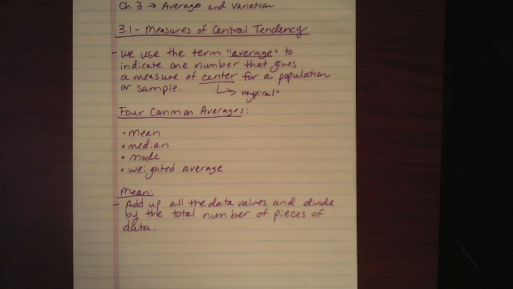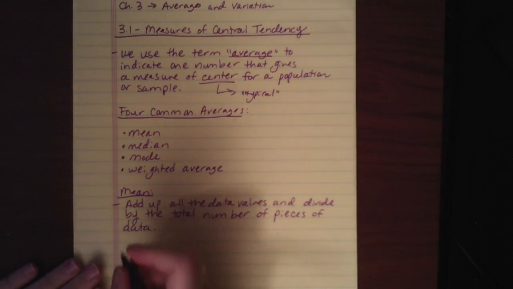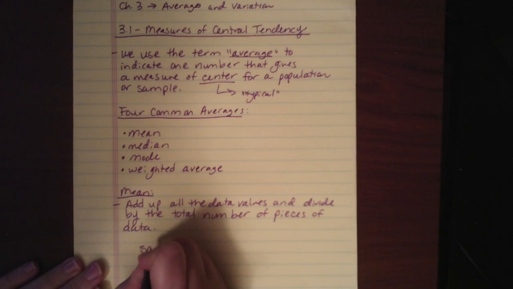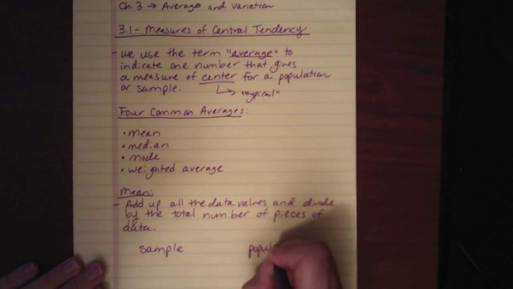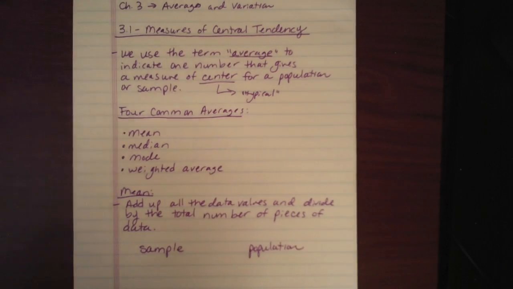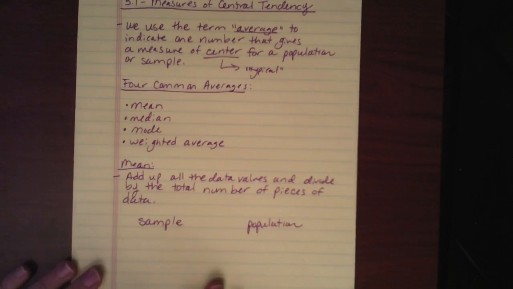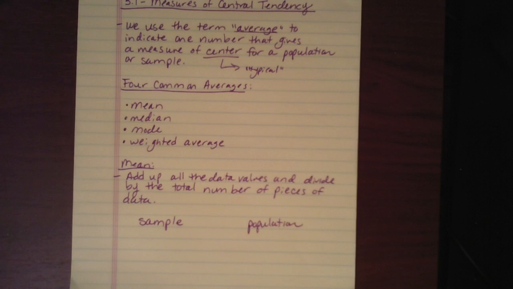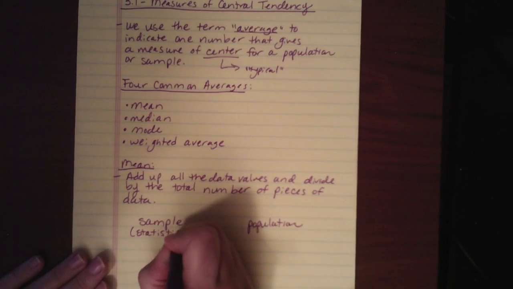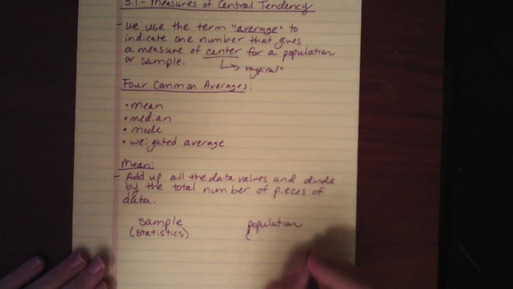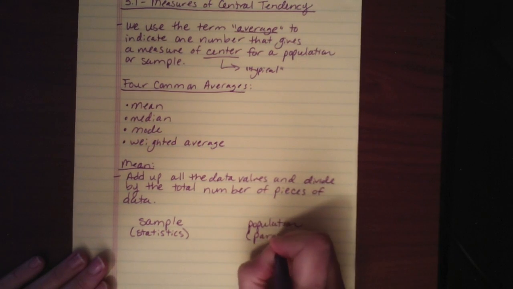Your book has two different formulas looking at the mean. One is for the mean of a sample, and the other is for the mean of a population. How we compute these for the sample versus the population doesn't differ, but the notation that we use is different. Remember that values that we compute from a sample are called statistics, and values we compute from population data are called parameters.